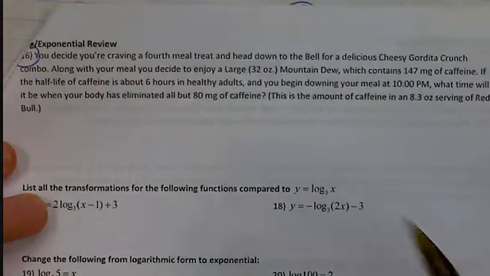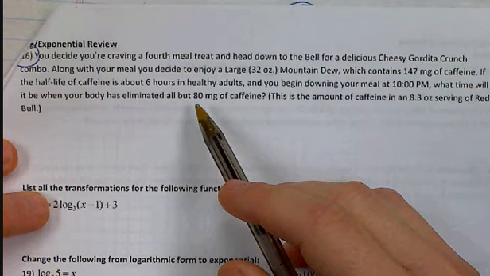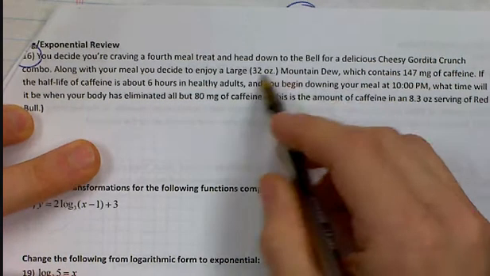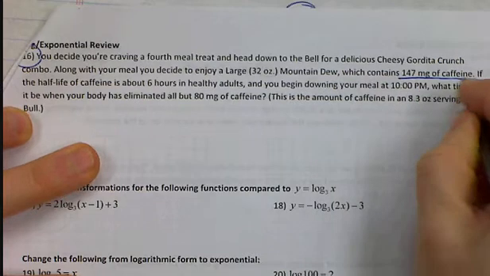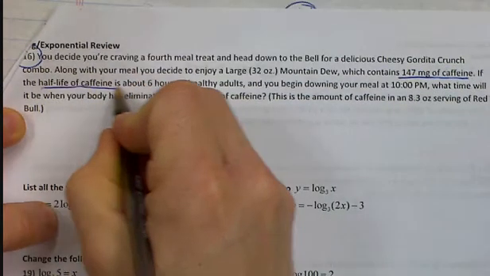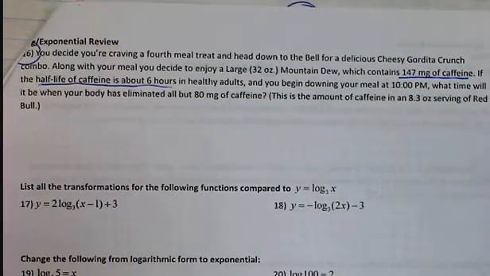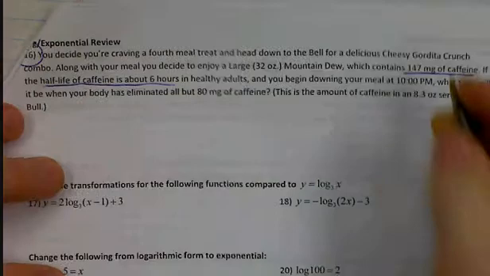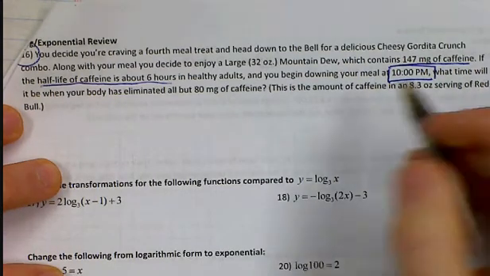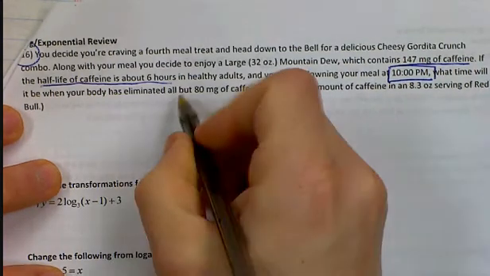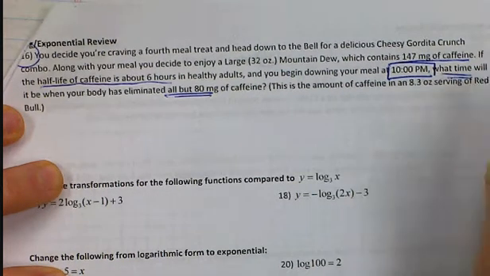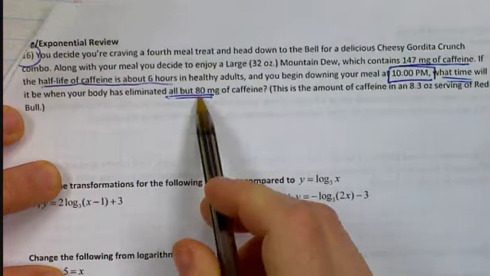Alright, so I'm going to go through and highlight the important information or underline it. You're drinking a large Mountain Dew, which contains 147 milligrams of caffeine to start with. The half-life of caffeine is 6 hours. And you begin drinking at 10 p.m. What time will it be when your body has eliminated all but 80 milligrams? So what time is what we're looking for, and we're still going to have this much left.